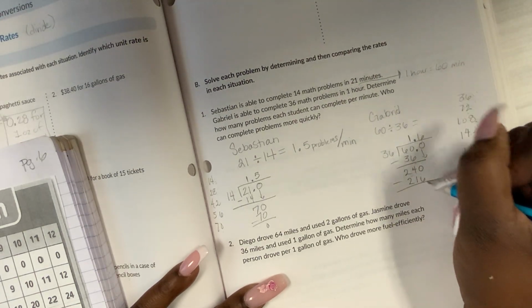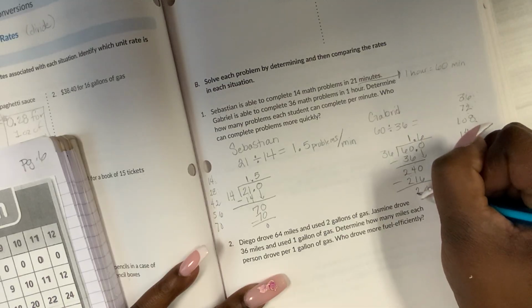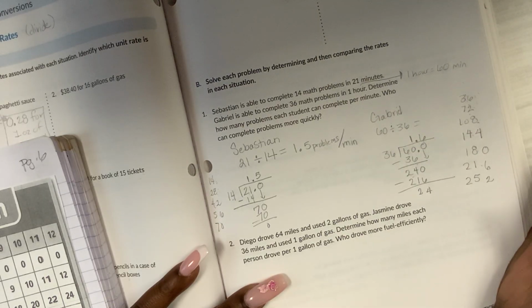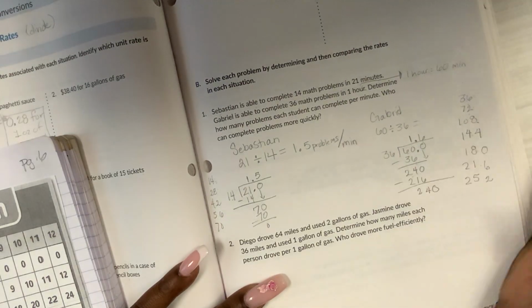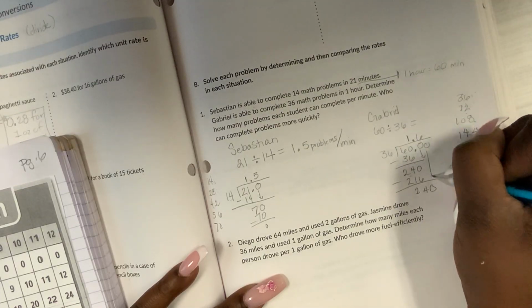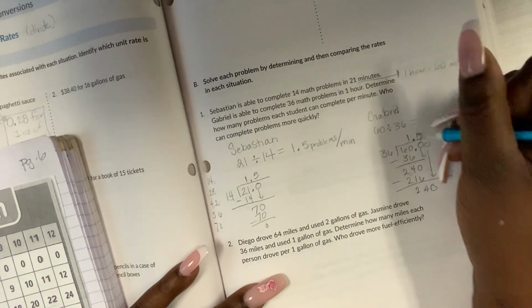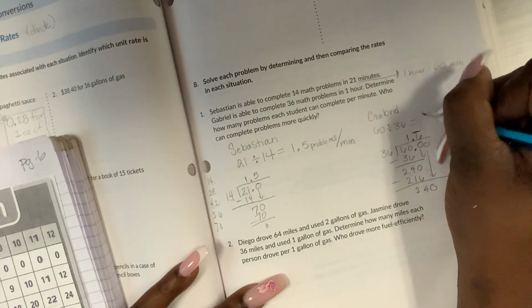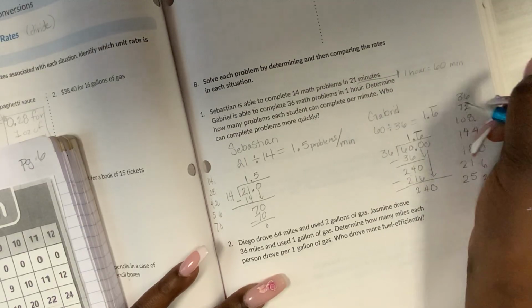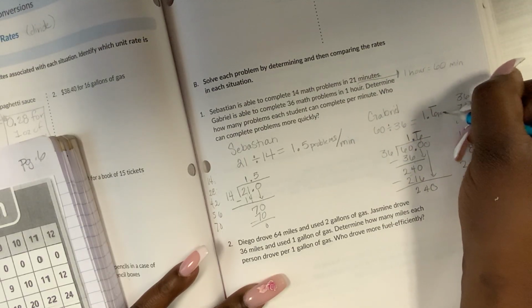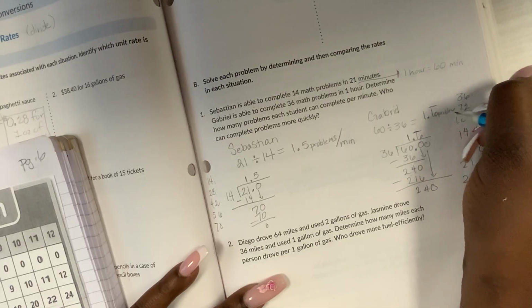And I'm going to subtract, and I have 24. And I'm going to add another 0. And it seems like it's going to keep repeating. So that means that he can do about 1.6 problems per minute.